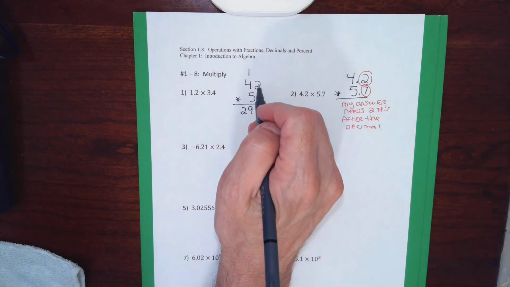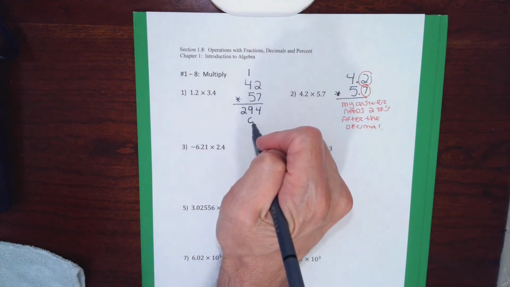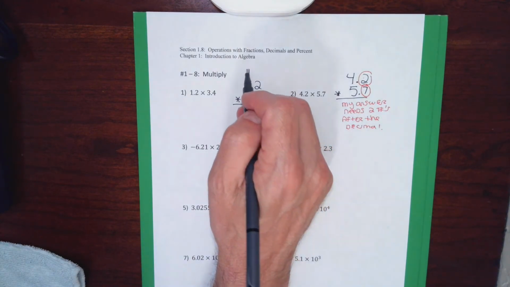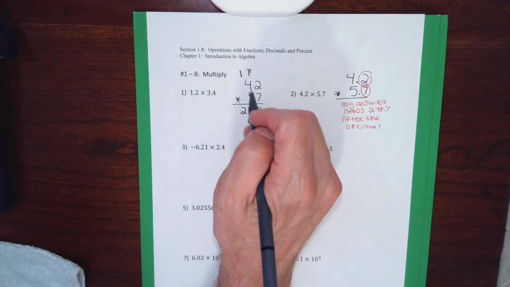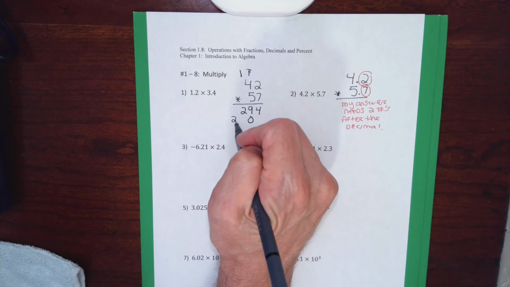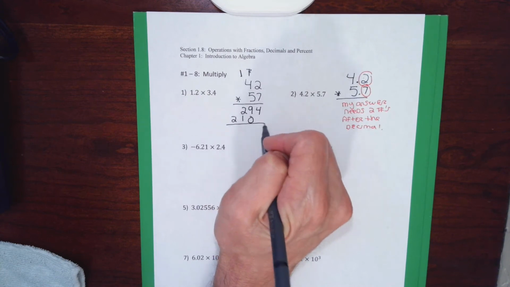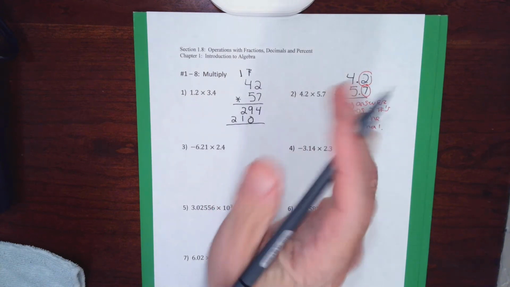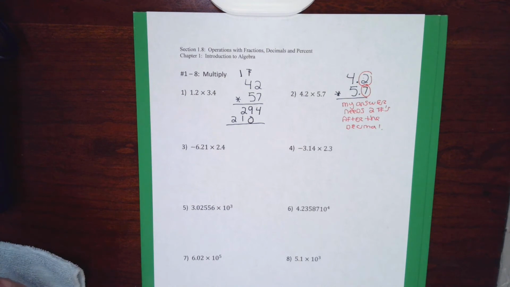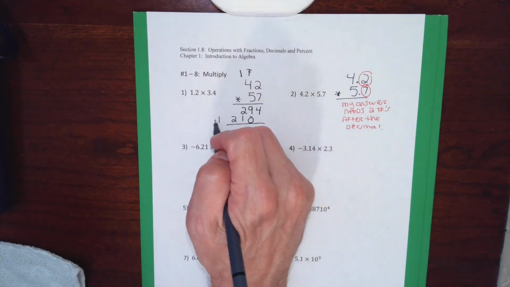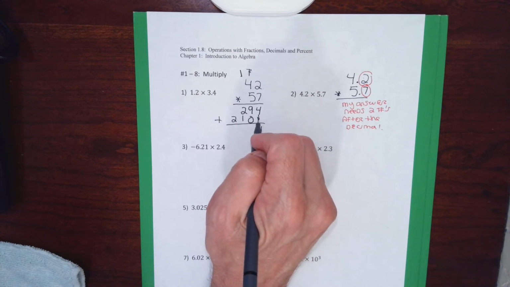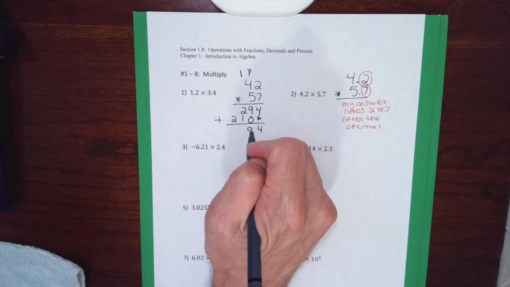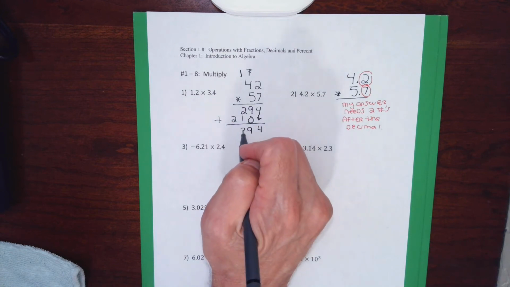Now 5 times 2 is 10. Write the 0 down. 5 times 4 is 20. Carry the 1 from the 10. 20 plus 1 is 21. You'll notice on the second line, I started it one position over. Now I'm just going to add down. I'm going to go 4, bring it down. 9 plus 0 is 9. 2 plus 1 is 3.